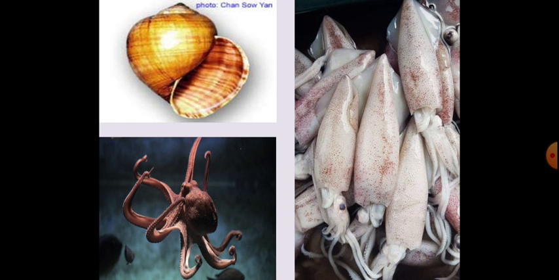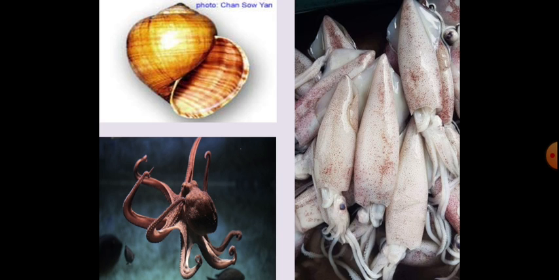Squid, scientific name is Loligo. Pila, octopus, Loligo. Snail, devilfish as well as squid. Everybody might have seen these too.